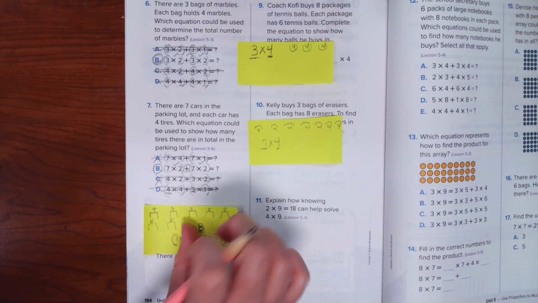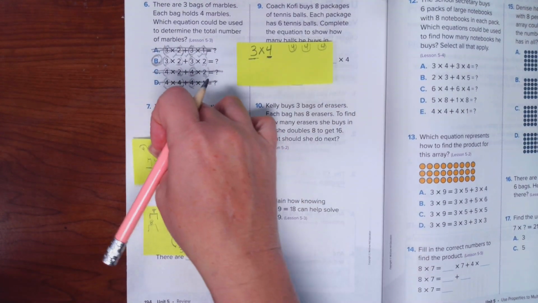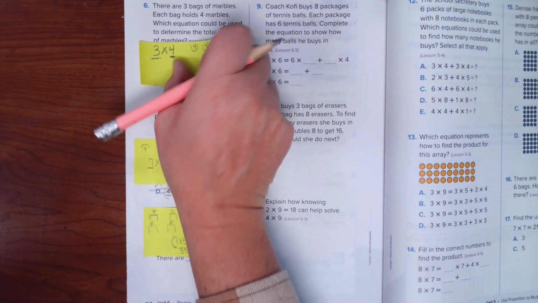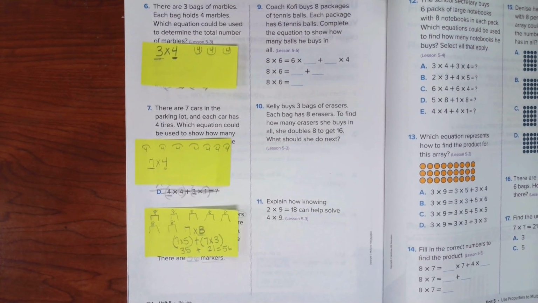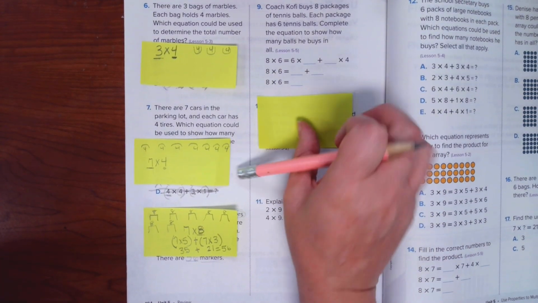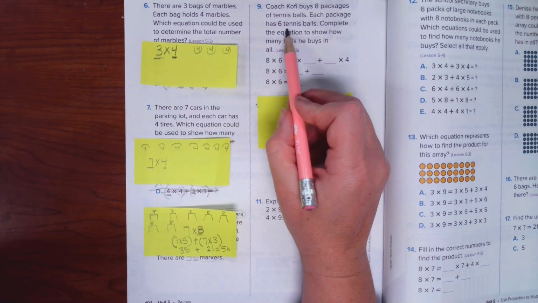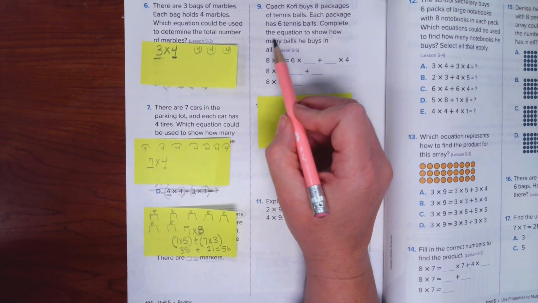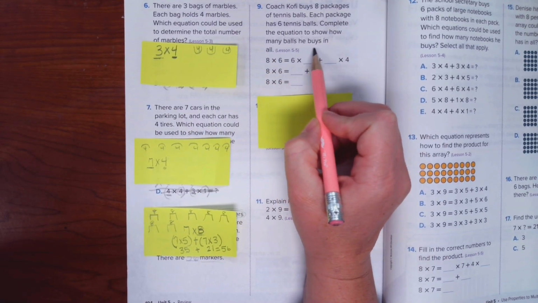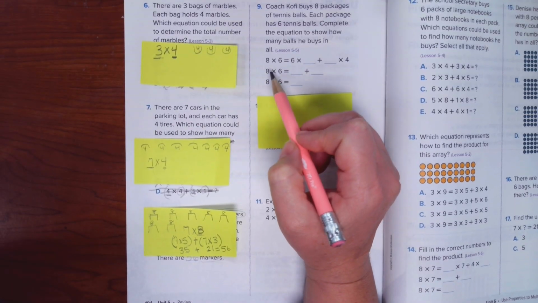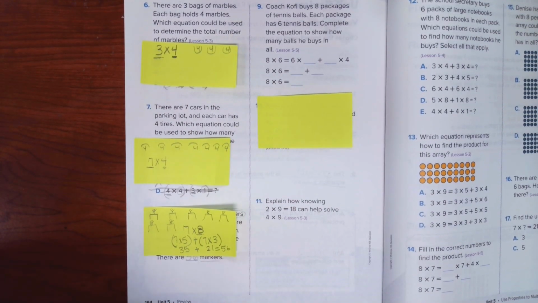I'm going to move these. Alright. Coach, not really sure. Ko-Fi buys 8 packages of tennis balls. Each package has 6 tennis balls. Complete the equation to show how many balls he buys in all. Alright, so we're going to have to break this down.